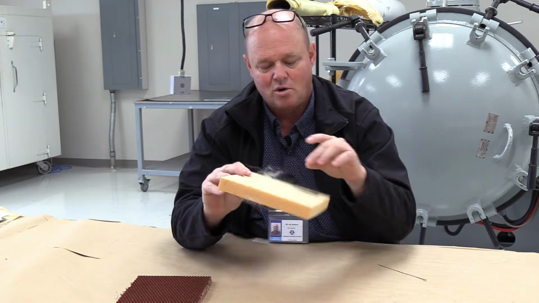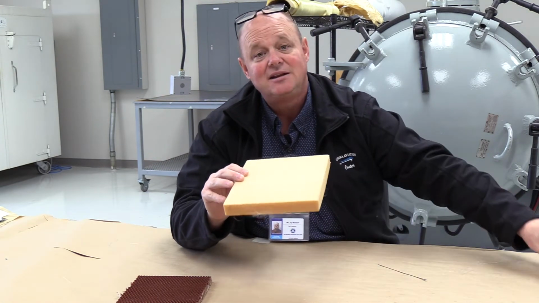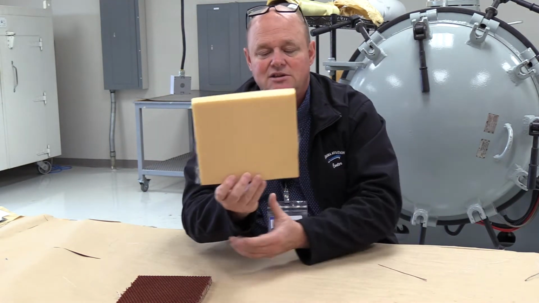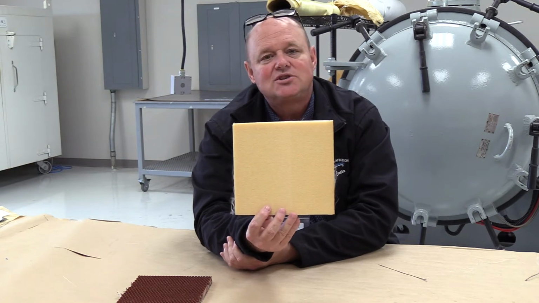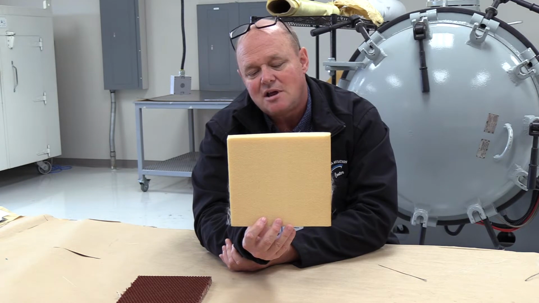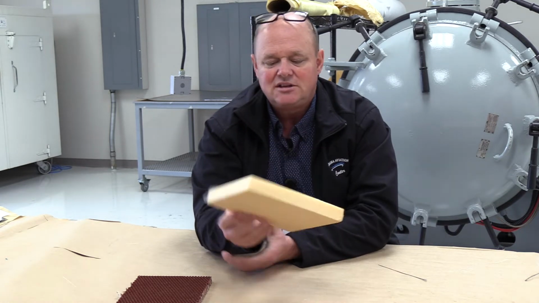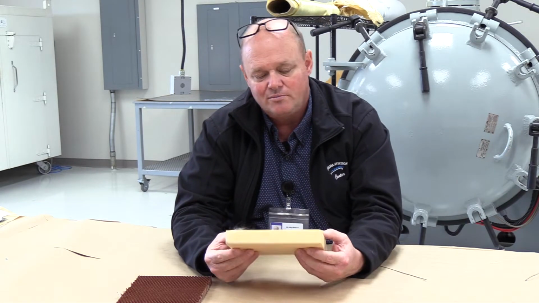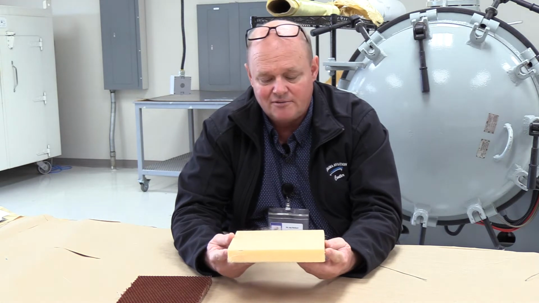Another common core material that can be added to composites is foam. Now this is not the standard foam you would see all over the place. This is not cooler foam. This is a specific urethane foam that meets the requirements to be aircraft grade.